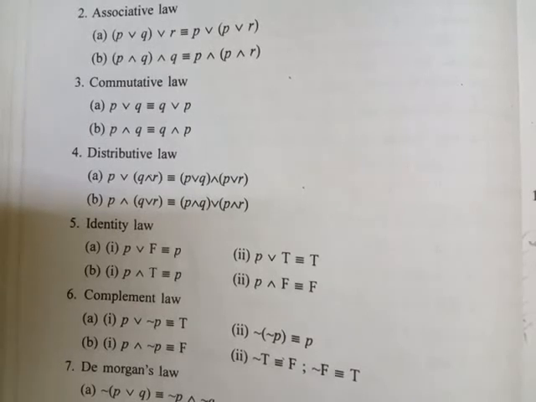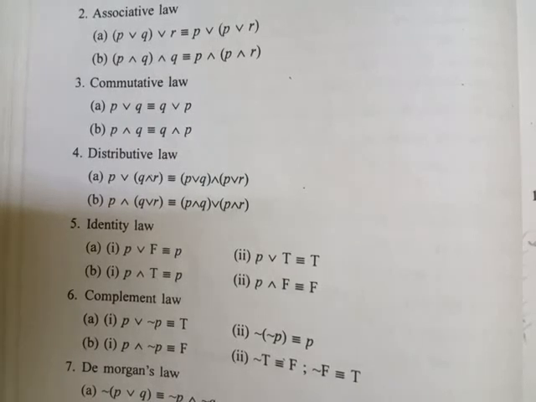So today I am not going to start the chapter. First memorize these laws and the formulas. In the next video I will start chapter 2.1.